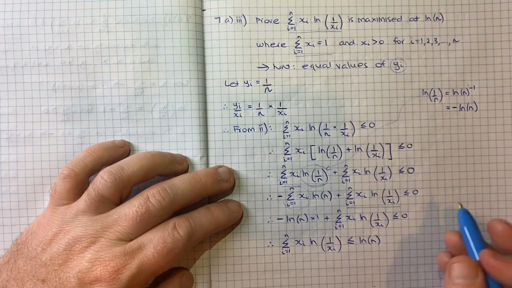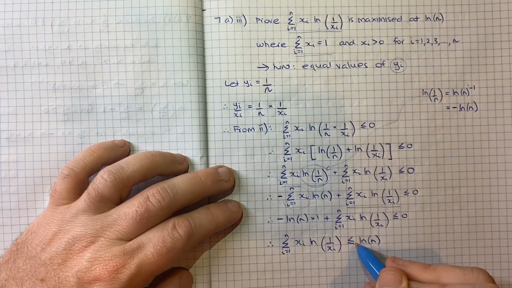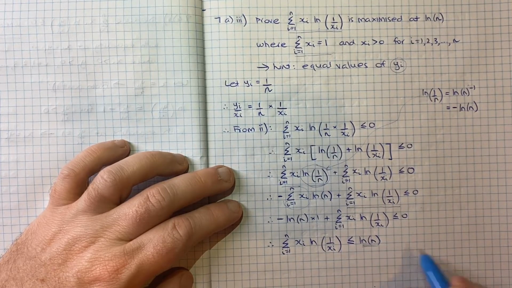So there you have it. I mean, we've got this left-hand side is always going to be less than or equal to the log of n. So if it's always less than or equal to that, and we've got equality at some point, then that's the max.